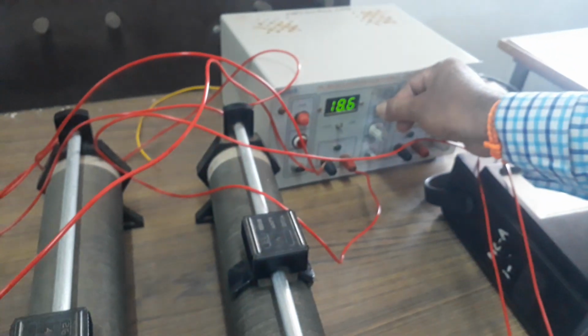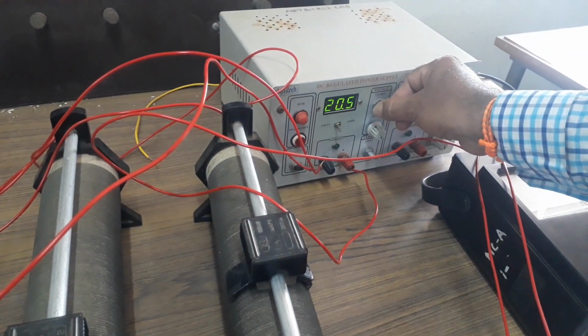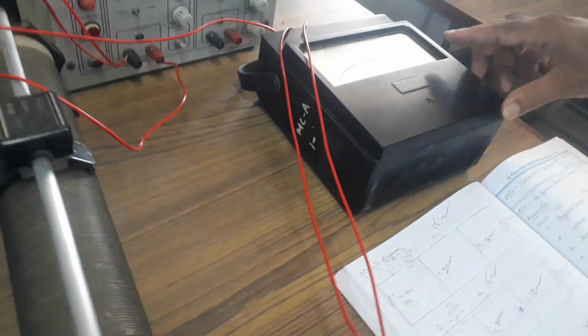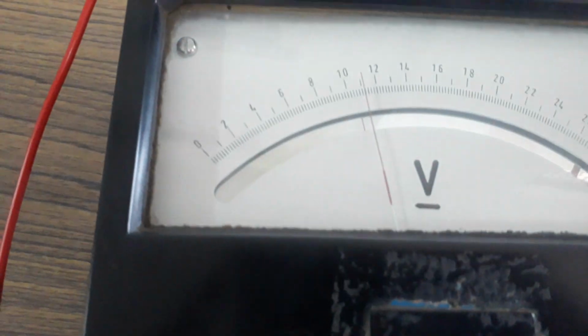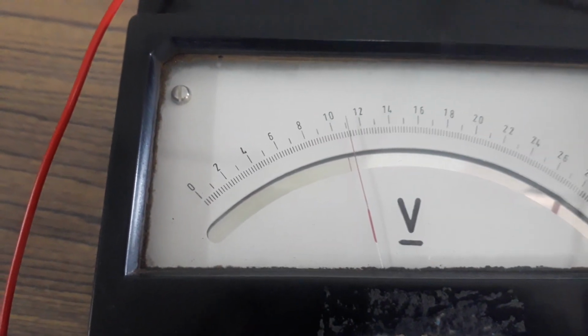Again we change the supply from 15 volts up to 20 volts. Then the ammeter reading is 0.8 into 2, that is 1.58, and the voltmeter reading is 11 volts. The voltmeter reading is 7 volts at the other setting, and 11 volts.